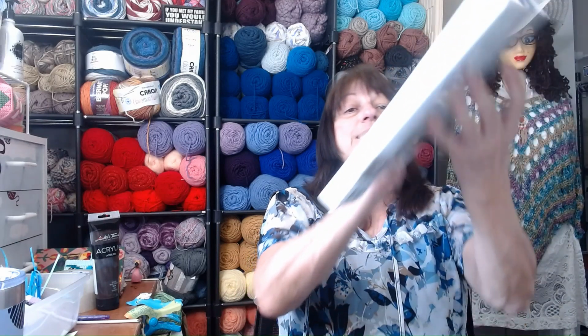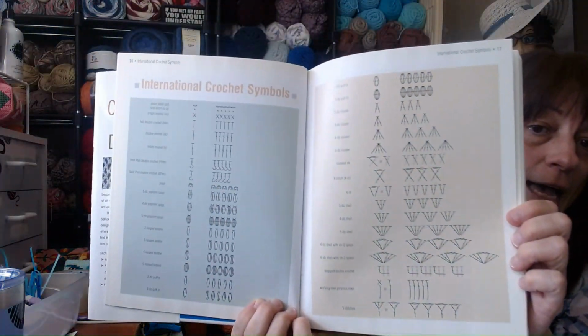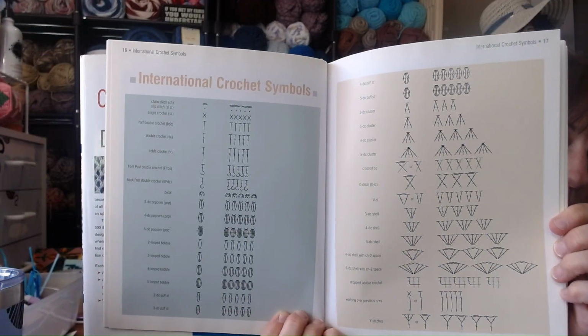Okay, so while the abbreviations are one thing you need to know, the international crochet symbols are also, honestly, what held me back from learning how to read patterns. And the reason is because they look like that. Okay, and that to me just makes me crazy.